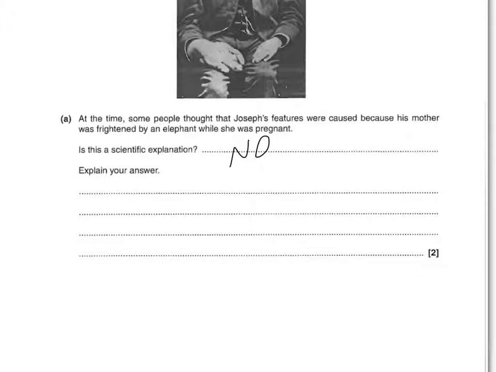So you've got to say something like that the physical features are affected by genes, and there's also that there's no evidence for the claim that is made in this question. So you could say no. The first mark probably is better to say there's no evidence, and then you've got to explain in science what actually causes Joseph Merrick to be like that, and the physical features are affected by genes or inheritance. You could say disease as well. So first mark is saying that there's no evidence, second mark is saying what actually causes it.